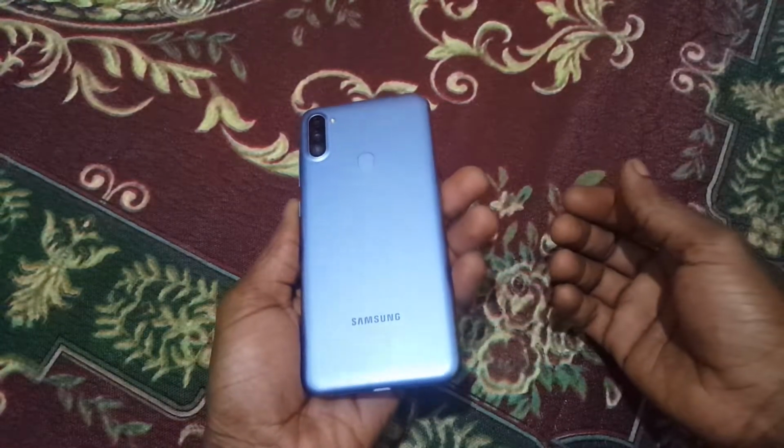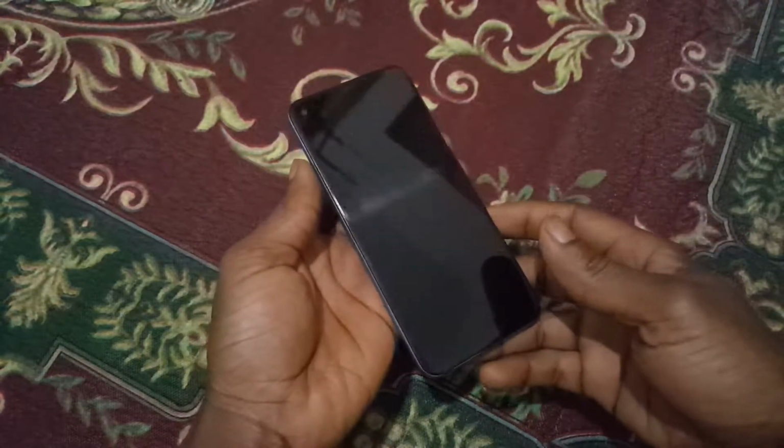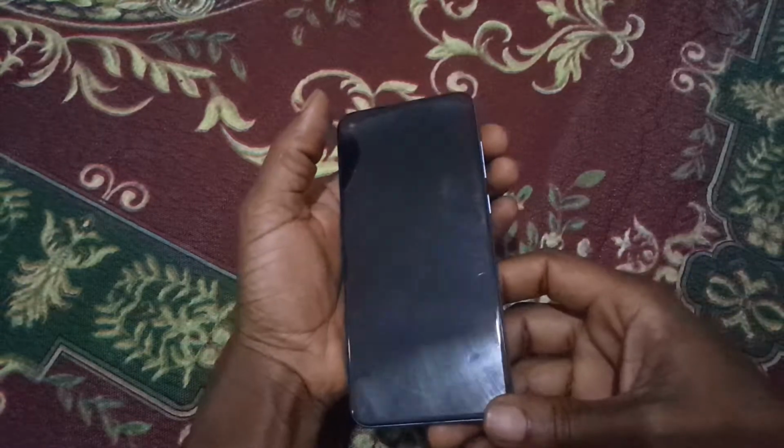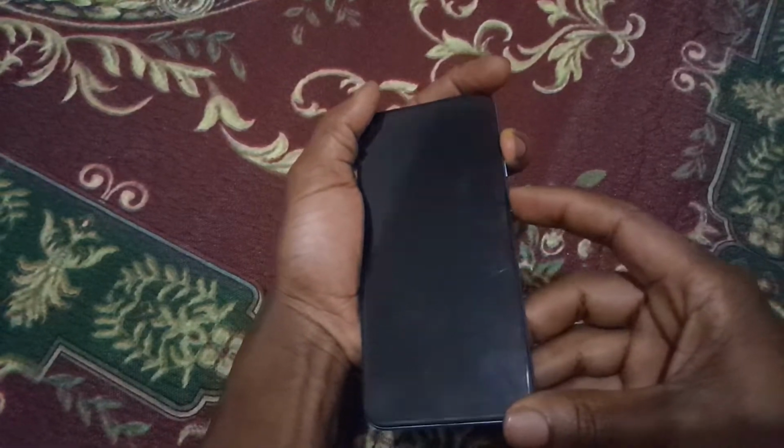In this video, I'm going to quickly show you how to hard reset your Samsung A11 phone. This would work on other versions in this series. So what you're going to do, you're going to click the volume up key and the power button.